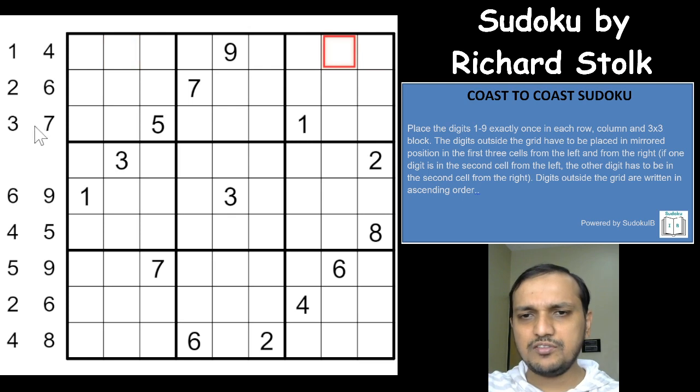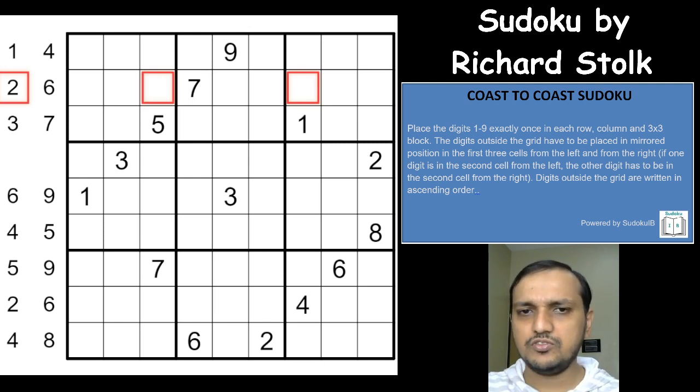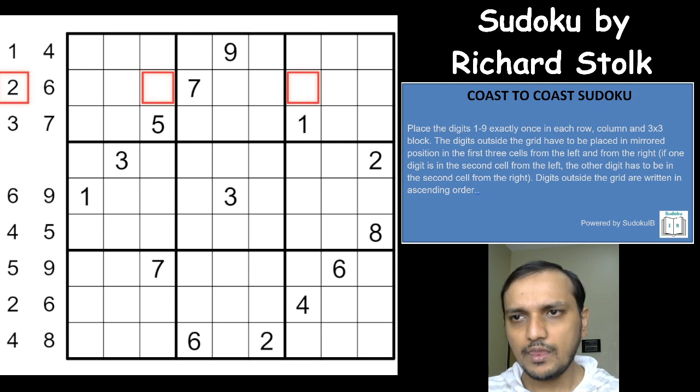For example, if you have a 3 in the first cell from the left, then the 7 would have to be in the first cell from the right. If the 2 is in the third cell from the left, 6 would have to be in the third cell from the right. Or if 6 is in the third cell from the left, then it's vice versa with the 2. So all the digits outside the grid are mirrored.